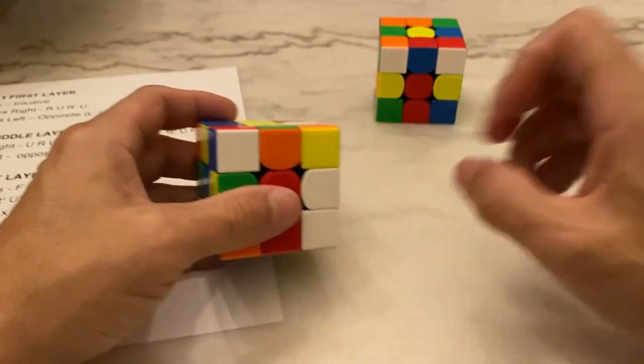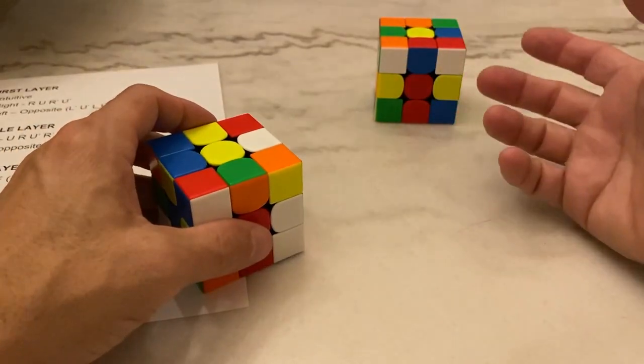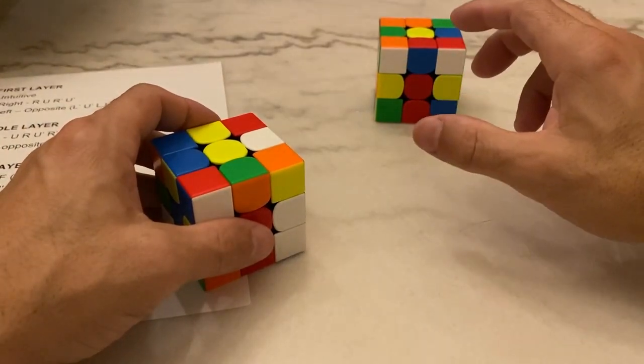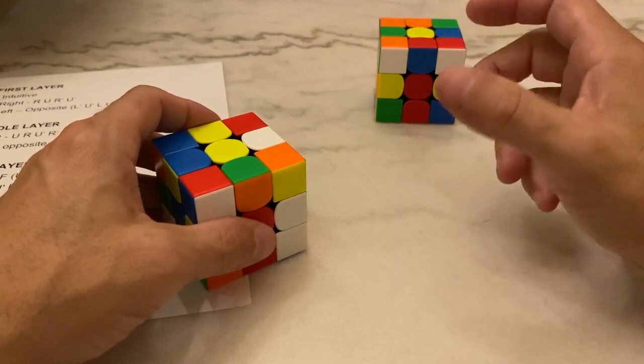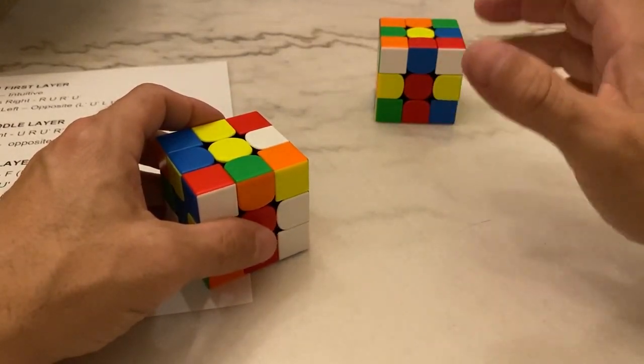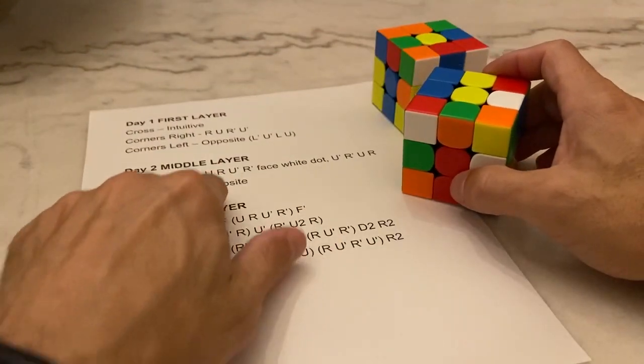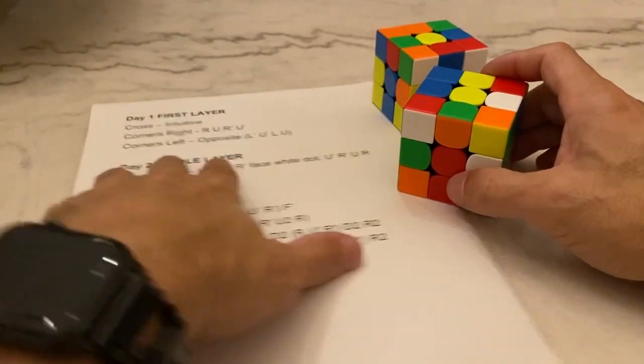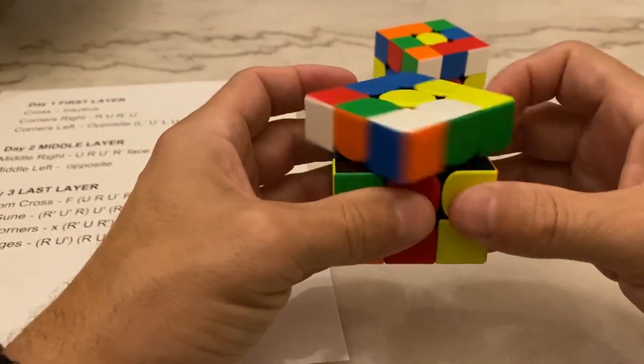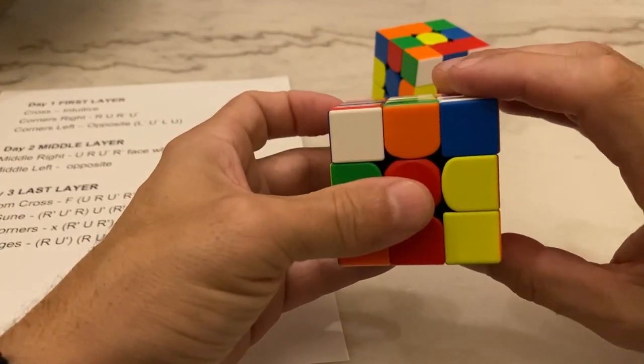Just like playing baseball, if you throw a ball, you don't say to yourself, I take the ball, I swing my arm, I release my finger. You don't do that. You just do it. Your body just does it, right? So it's the same exact thing. Once you learn it, right, up, right prime, up prime, right, up, right prime, up prime, it's literally this.